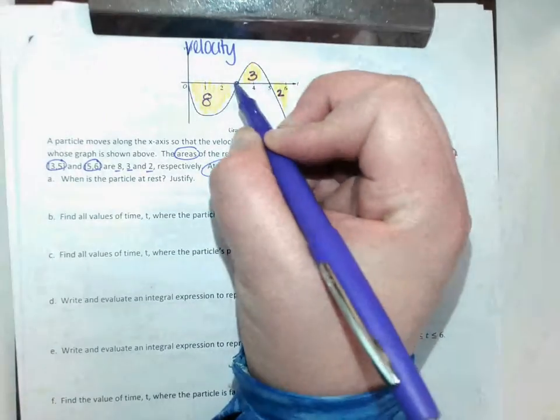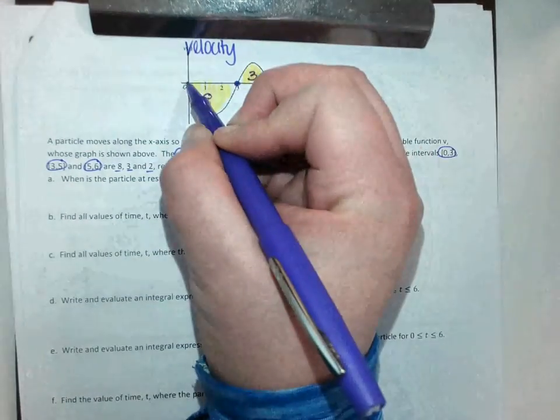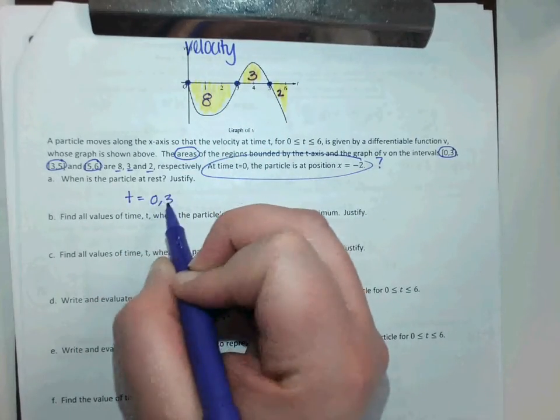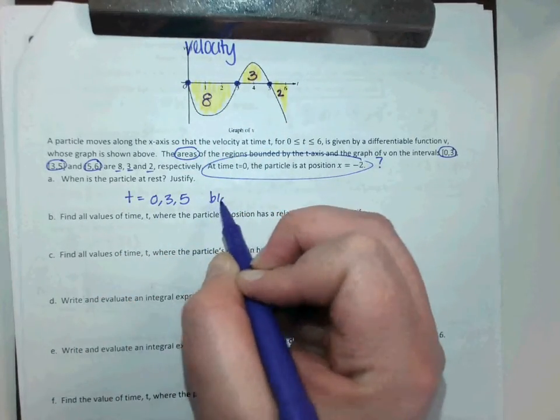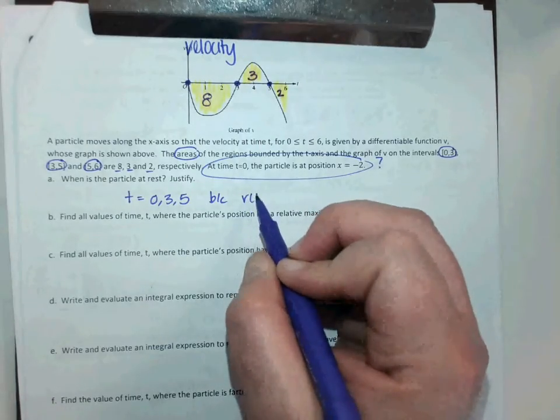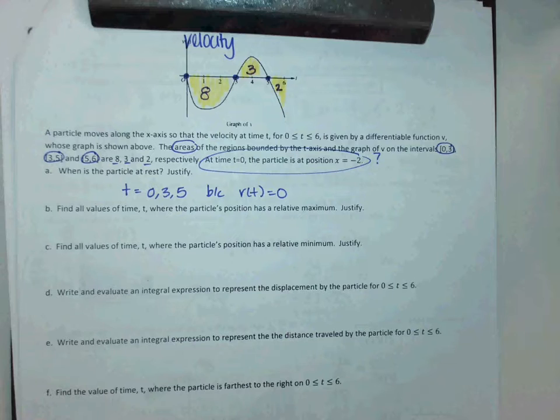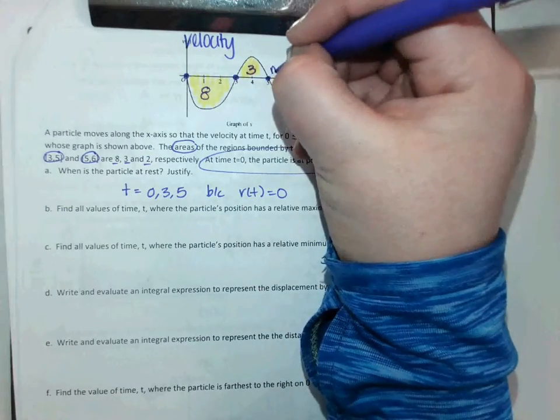So t equals 0, 3, 5. Justify. To be at rest, velocity needs to equal 0. Where do I have a relative max? Now remember, this is velocity, speaking. At 5.